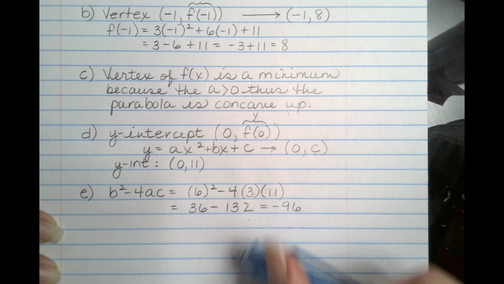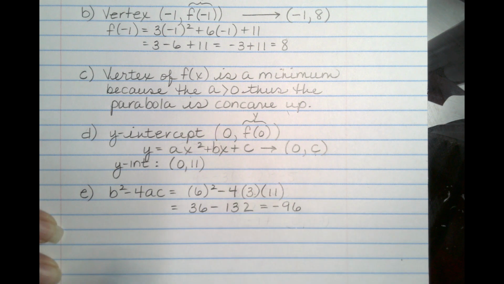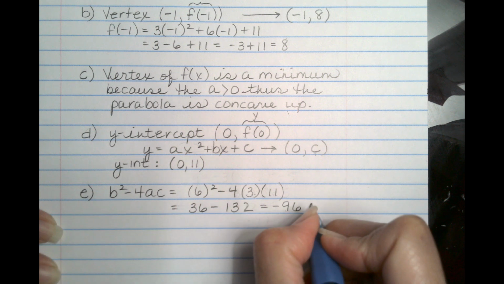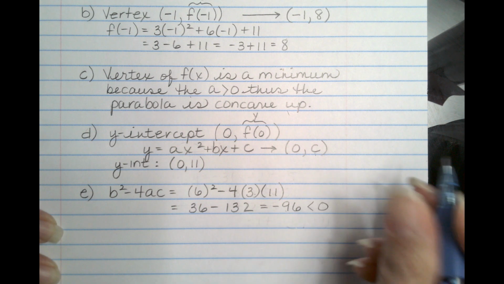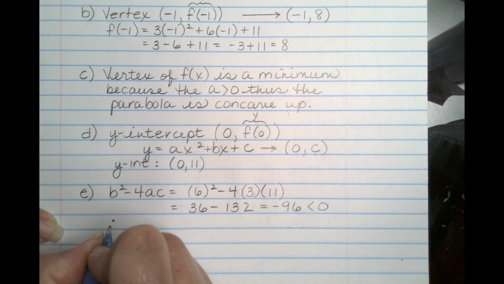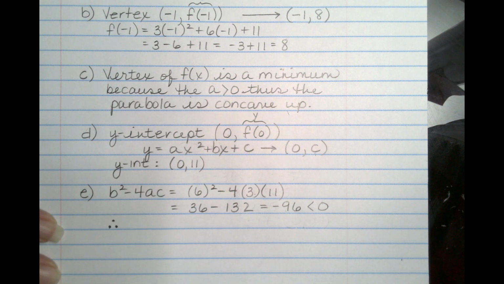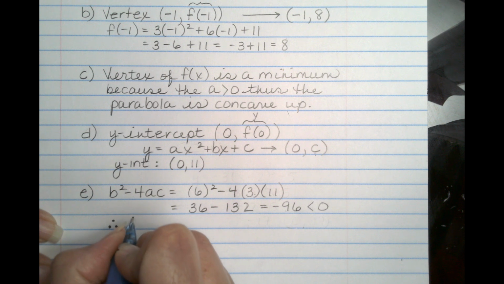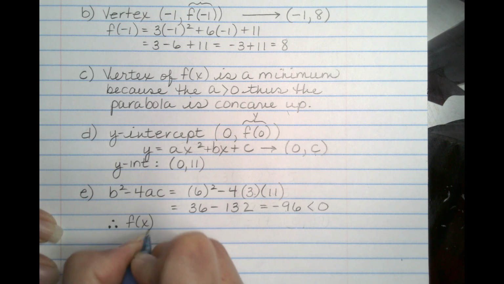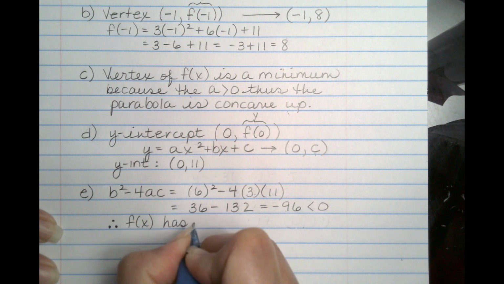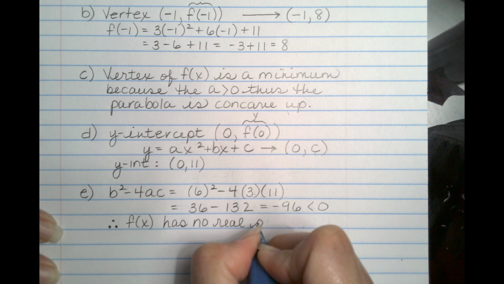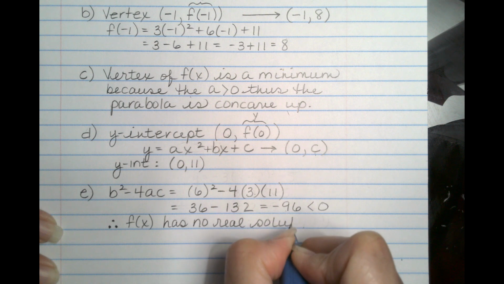Now, if I remember my rules of the discriminant, if the value of my discriminant is less than 0, therefore, this implies, the three dots means therefore, my function f of x has no real solutions, or no real x-intercepts.